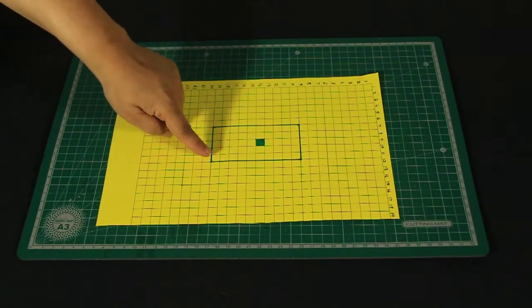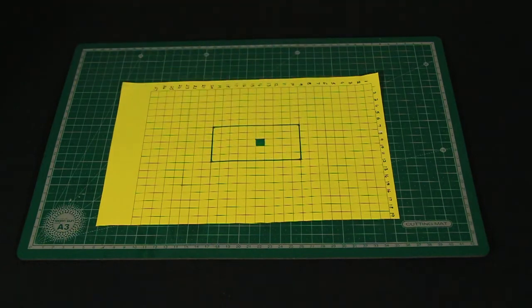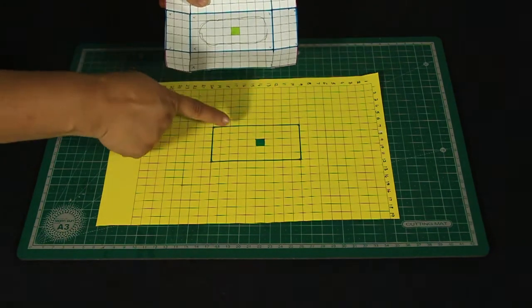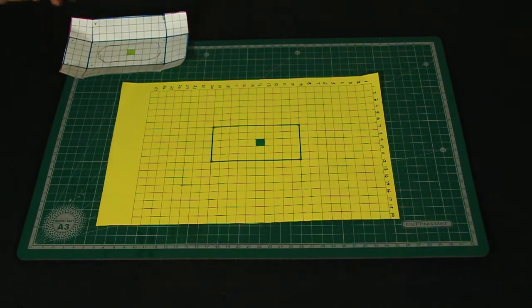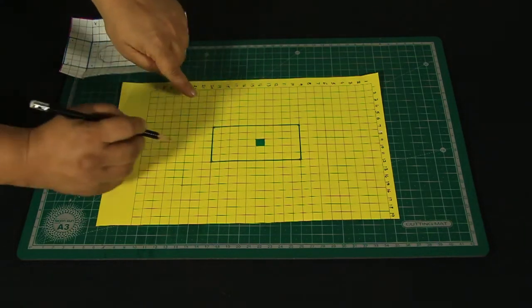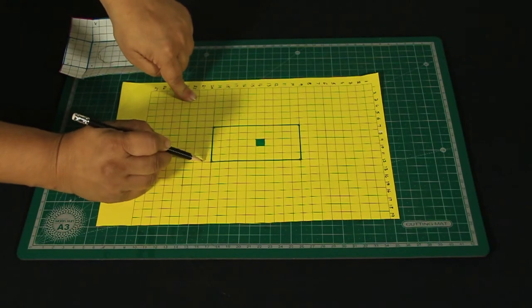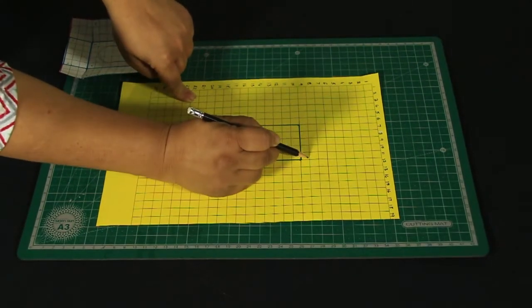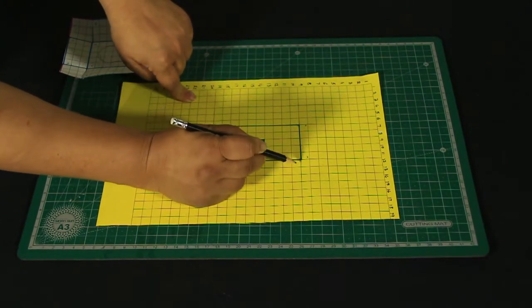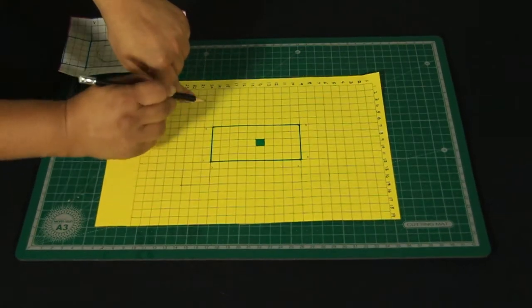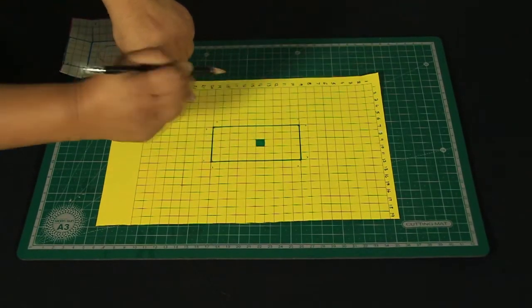We need to make the lid of the box. We took the exact same dimensions of the base that we had marked earlier. For the height of the lid, we will take just 1 centimeter, which is 1 square marked on this paper. As shown earlier, we will keep extra portions for the flaps to enable us to stick the sides easily.